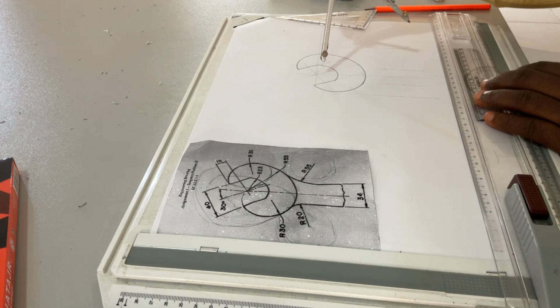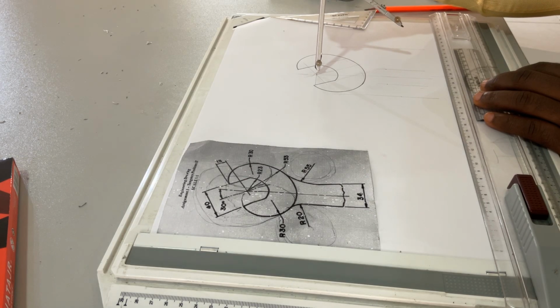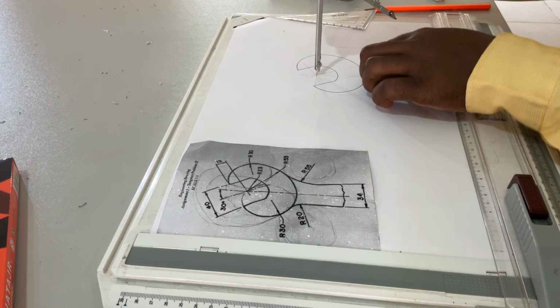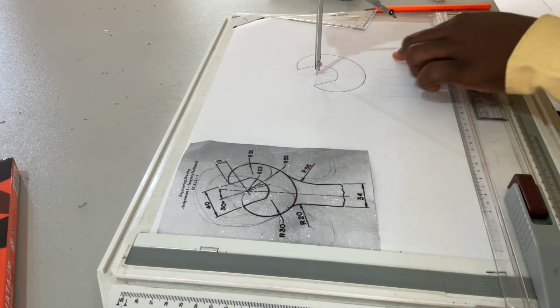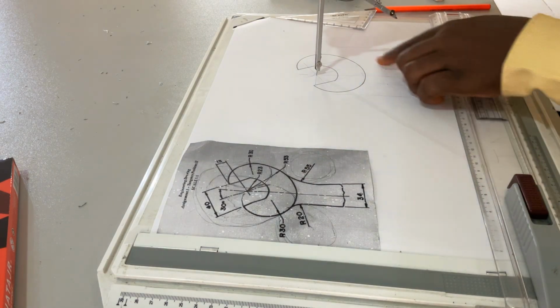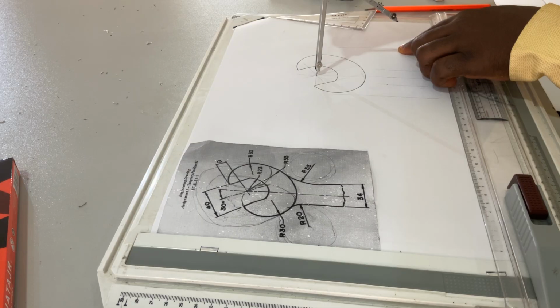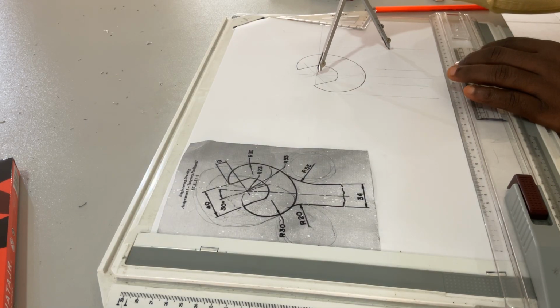So I'll come here from this center. The length from here is what? 53. The length from here to the center of this is what? 55. Do you understand this concept now? So I will now cut the line with radius 108.